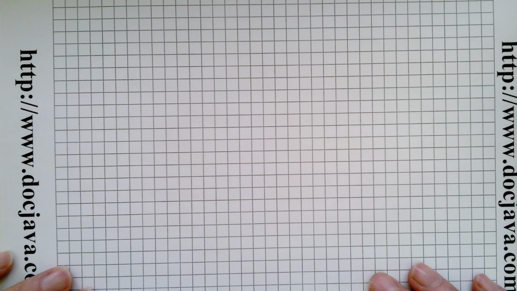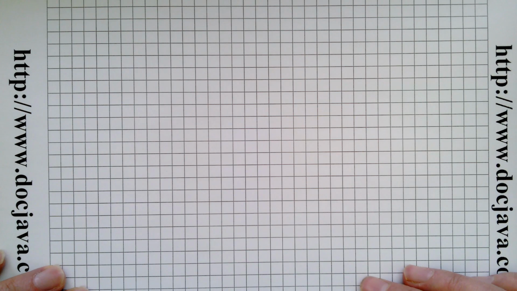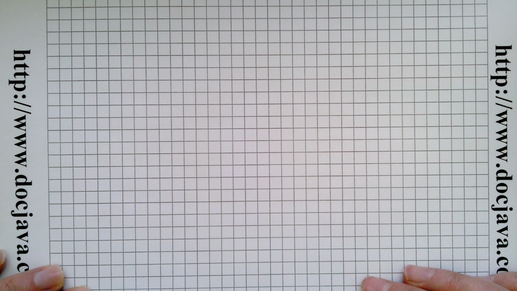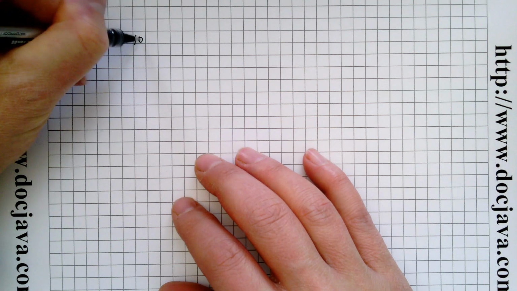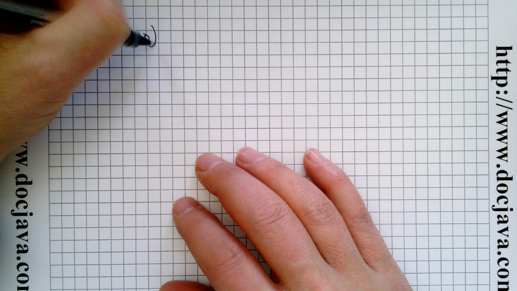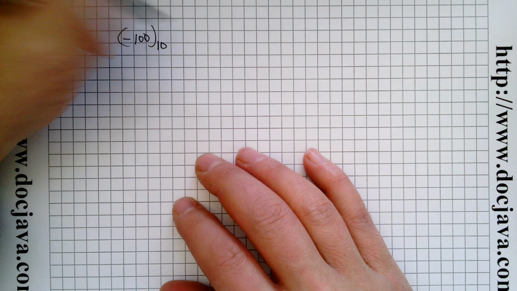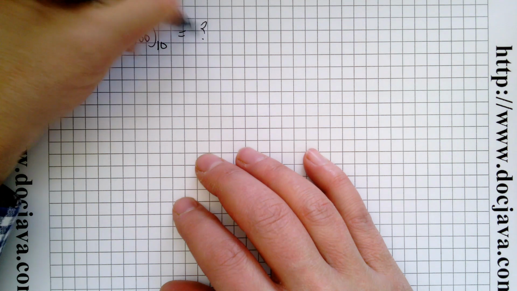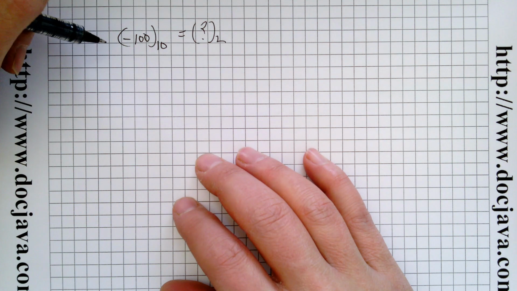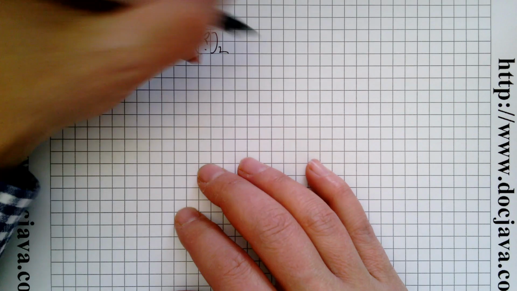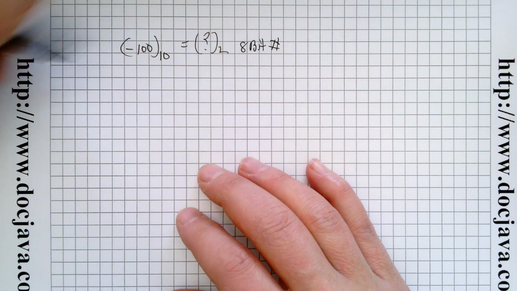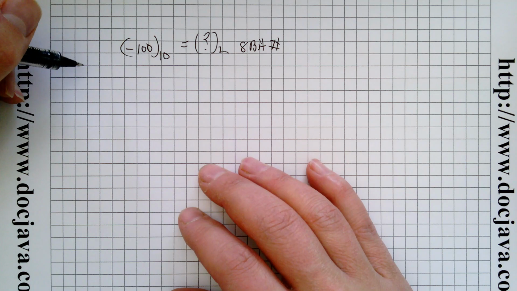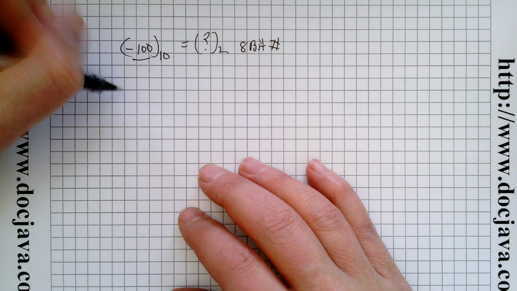Let's see now. What is the 8-bit 2's complement of the decimal number minus 100? And it's said to be a decimal number, so we know that's not binary. That's decimal. And we want to know how much that is in base 2. Moreover, we also know that this is an 8-bit number. So first thing I want to do is convert 100 into base 2.